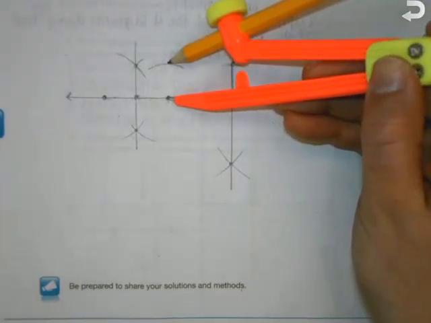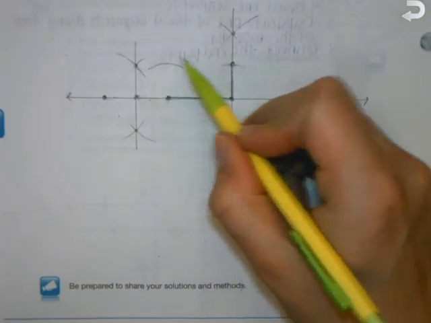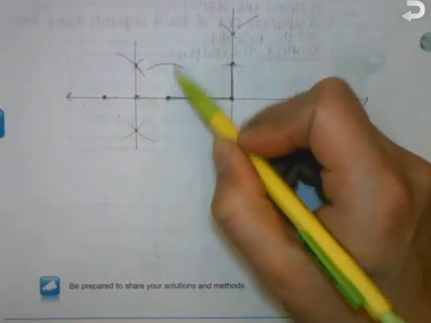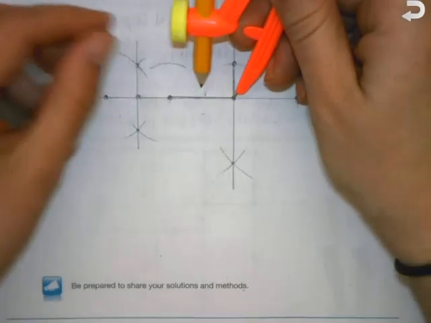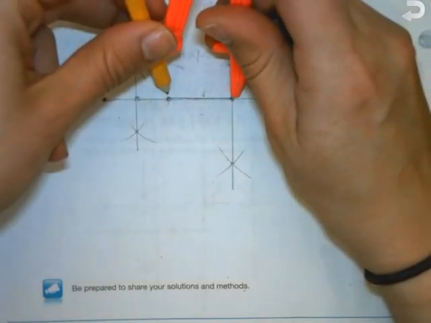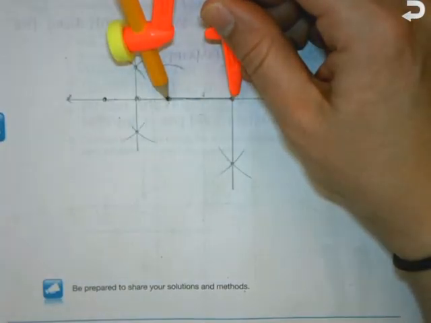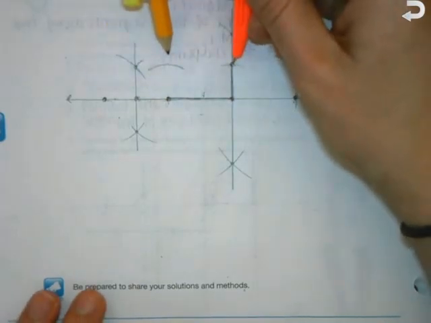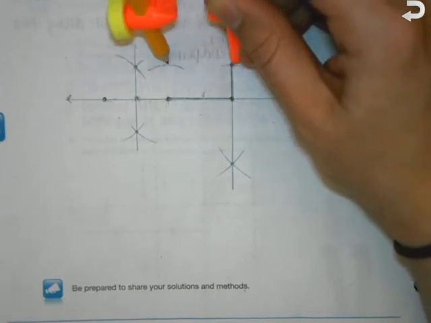Now the problem is that I don't know which point on the arc is going to give me a straight perpendicular line. So I'm going to do the exact same thing that we just did, but now with the longer segment that's our base. So open your compass to the length of the base, and then move it up to the other end point and draw an arc there.